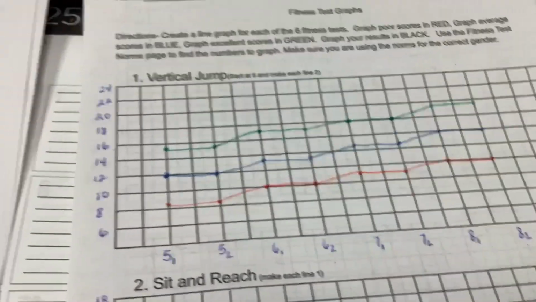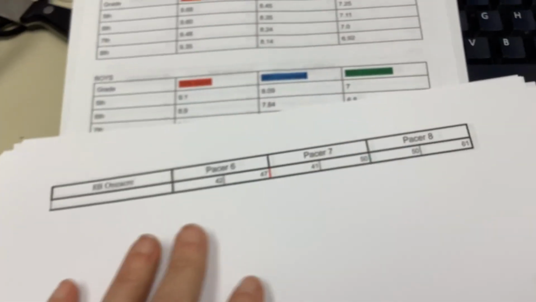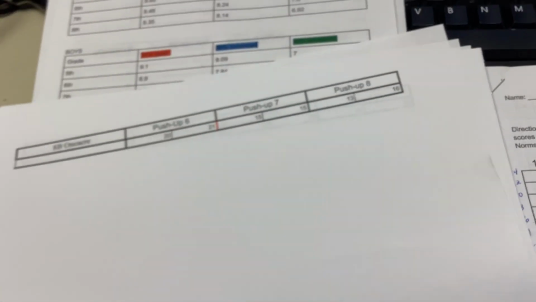So the last line that I'm putting on here is going to be my scores. So I'm doing that in the black. So now you have to go to your email. I emailed everyone their scores, so this person's name I took away, but you have your scores on your email, so you have to go to finding, so this is vertical jump.